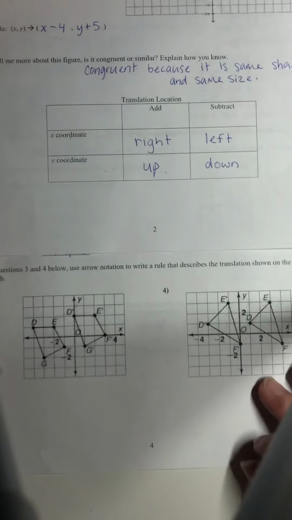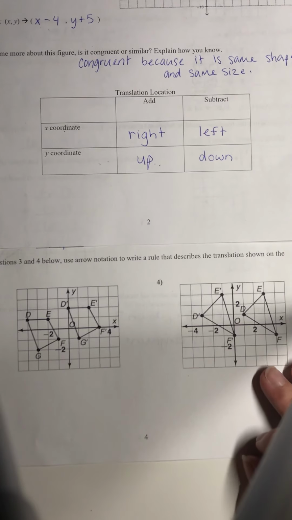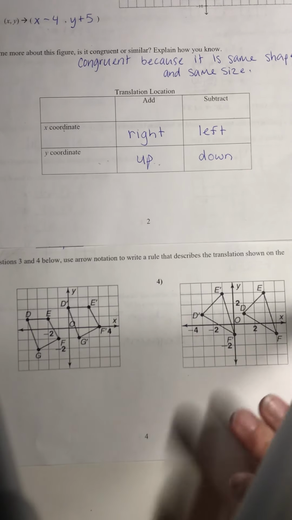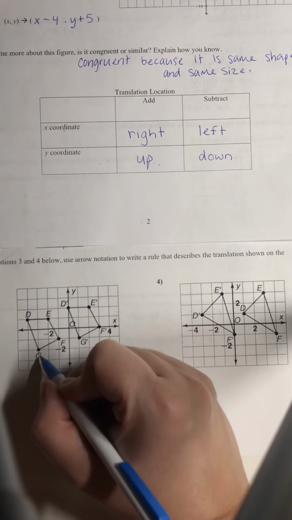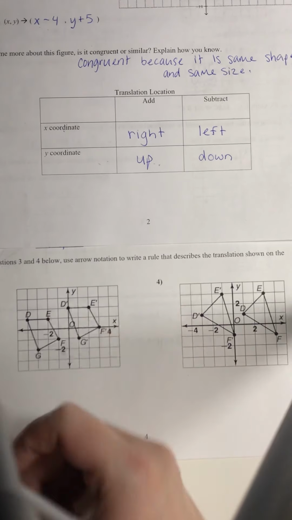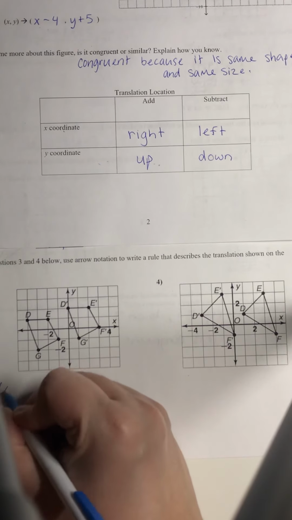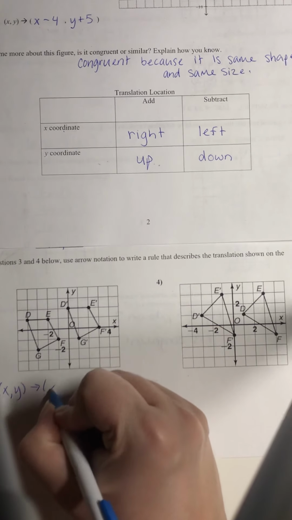All right. And the last one on this page. Use arrow notation to write a rule that describes the translation shown. So when you talk about the translation shown, the one without the apostrophes is always the original. Okay, so we're going from here to here. Always start a rule by saying xy is being translated.